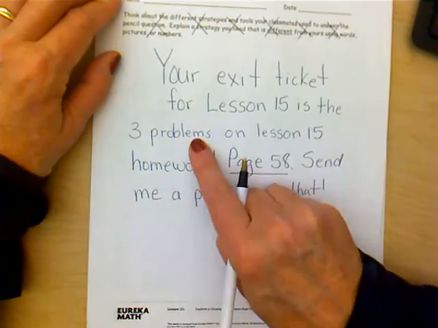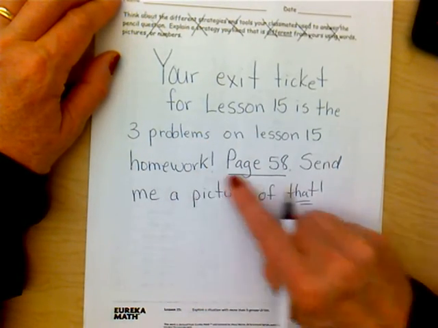I'm not going to show you the homework one because that was supposed to be your exit ticket. And hopefully you have already sent your exit ticket to your teacher, which was the 3 problems on the lesson 15 homework page on page 58.